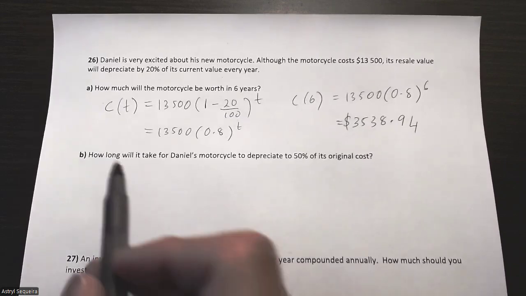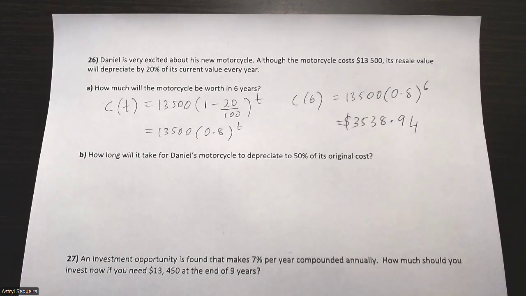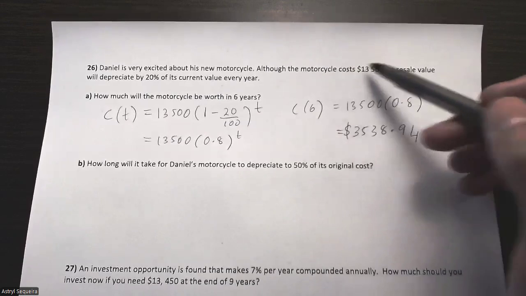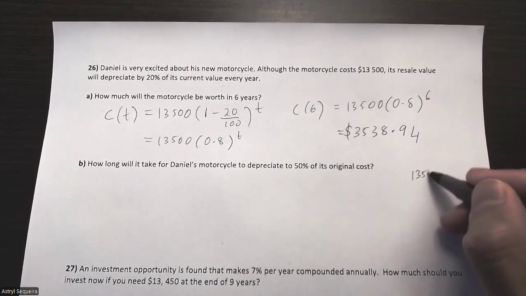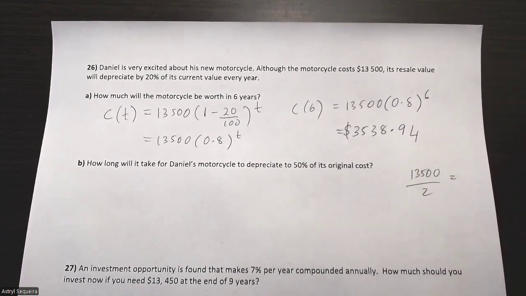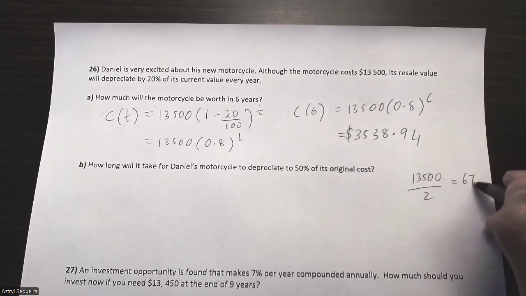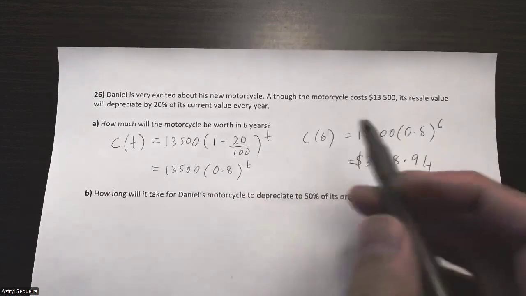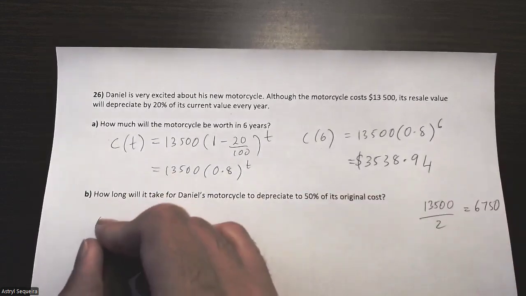How long will it take for Daniel's motorcycle to depreciate 50% of the original cost? So 50% of that is just 13,500 over 2, which is 6750. So I'm just subbing that in for the cost.